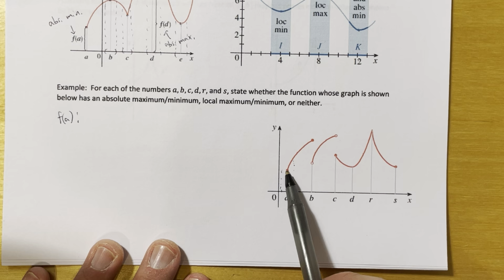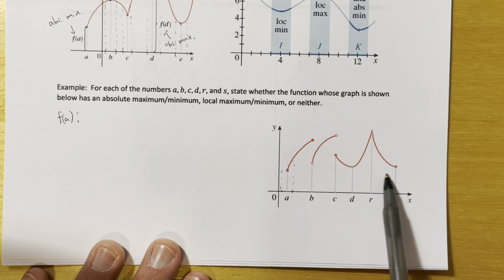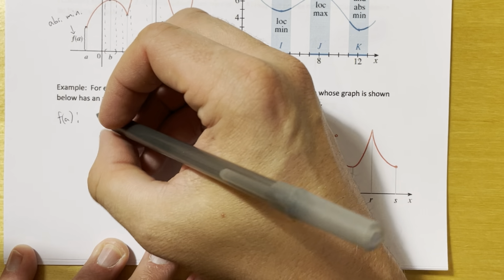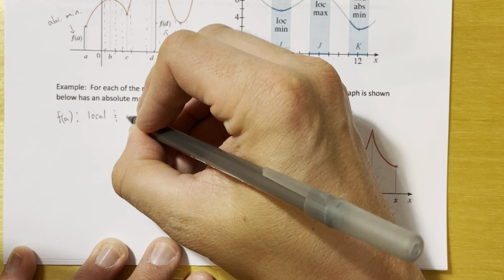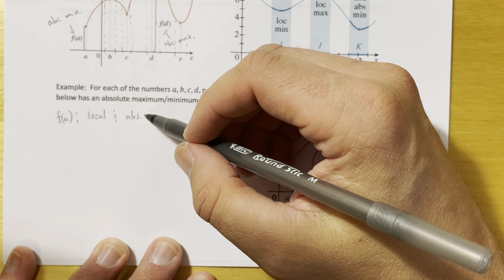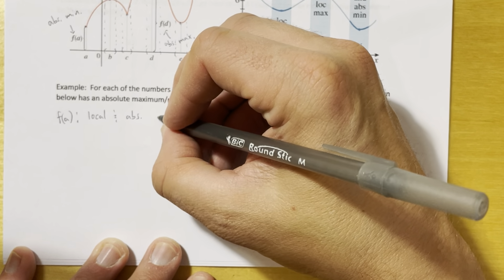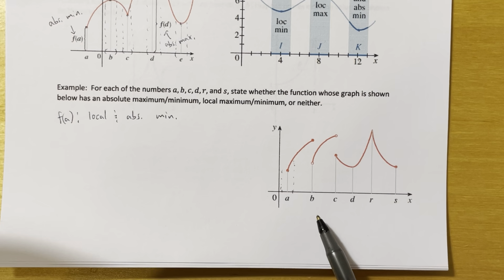But also, if I look at any other point on this graph, f of A appears to be lower than all the other points along this curve. So I would say that f of A is both a local and absolute (I keep using ABS to abbreviate absolute, I'm going to do that a lot) minimum.